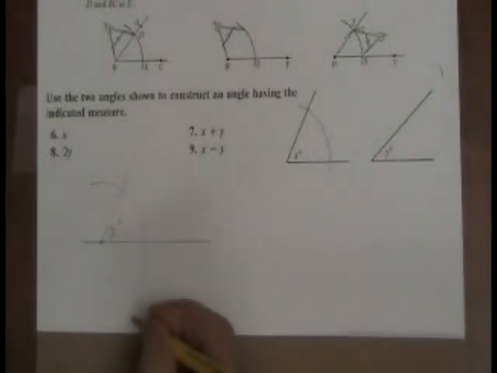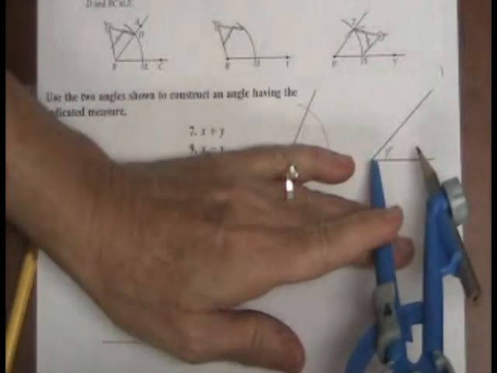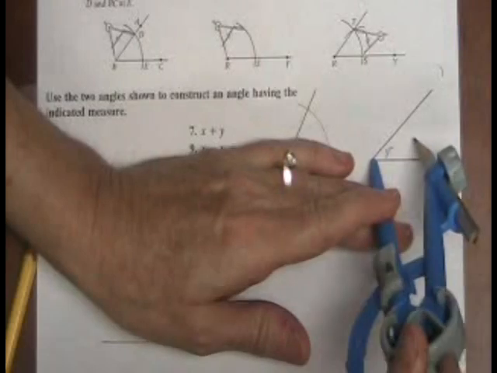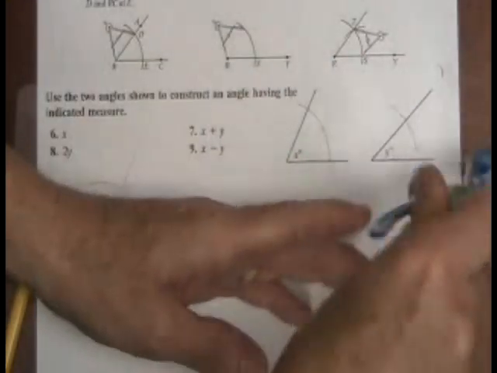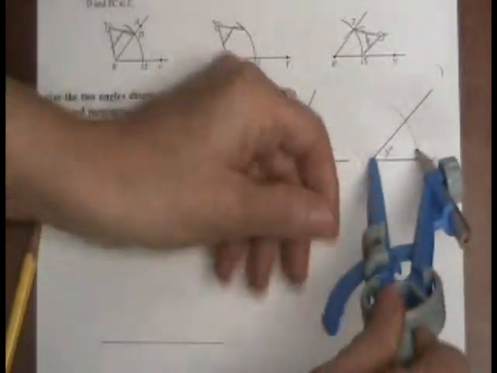So I draw again. I'm just trying to see if you can see my paper. Okay, I just draw a line. Then I'll just use this distance, that's fine. And I'm going to copy Y, I'm going to make an arc on Y. Okay.